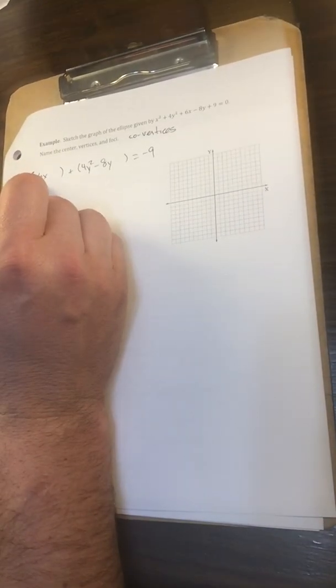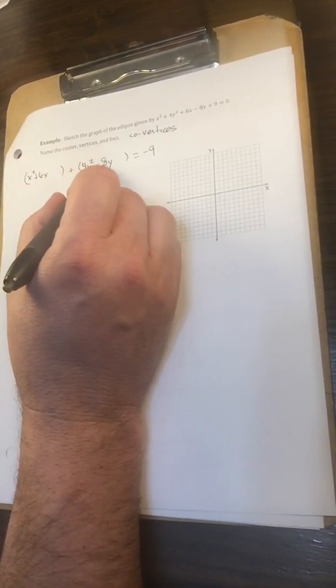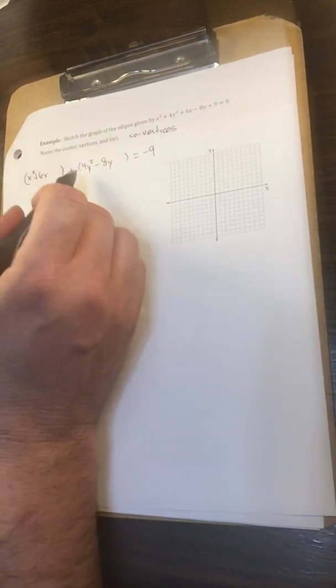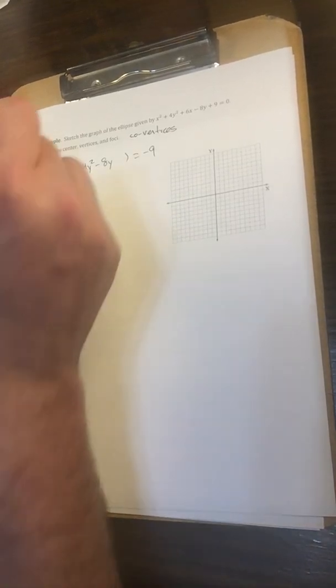Here I can complete the square. Half of this is 3, and 3 squared is 9. Here I cannot take half of this negative 8. You guys got to remember this. I cannot complete the square if there's a number in front of the squared term. You have to factor it out first.